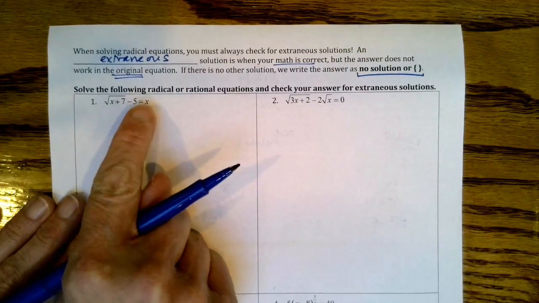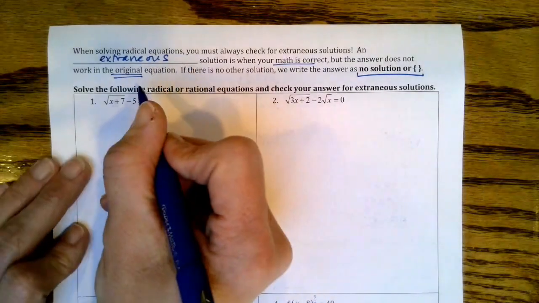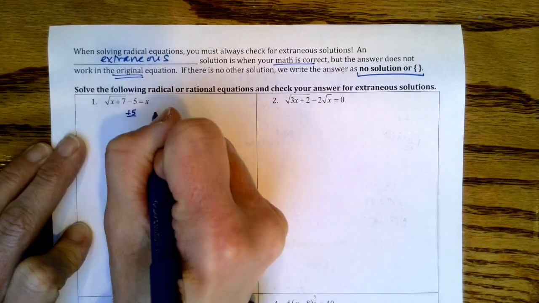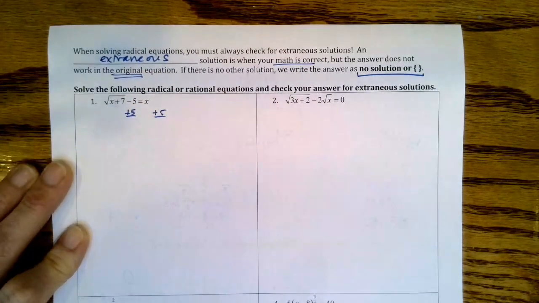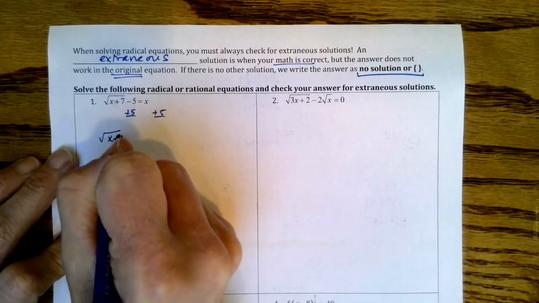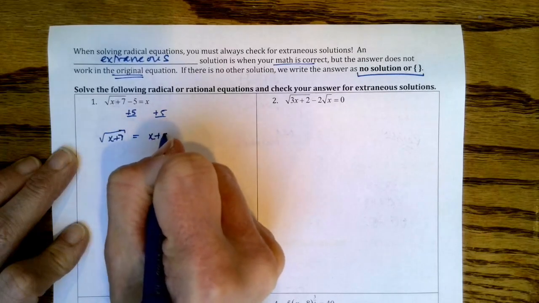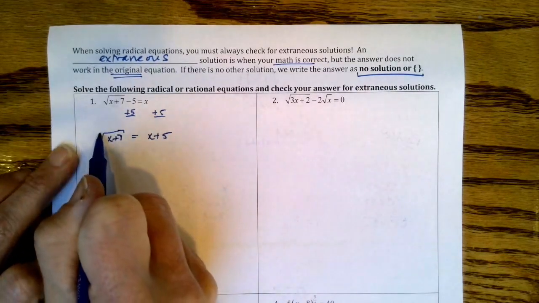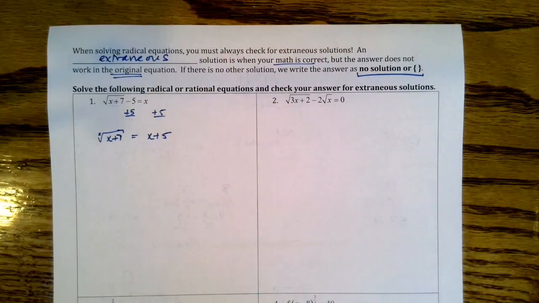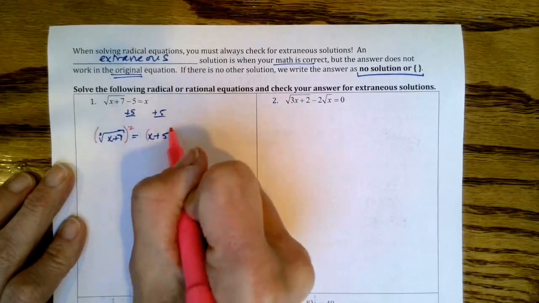And if you notice here, I've got two of them, which is an interesting extra piece. So my first job is to isolate the radical sign. So I'm going to add 5 to each side. I end up with the square root of x plus 7 is equal to x plus 5. This is a square root, so in order to eliminate the square, I'm going to go ahead and take it to a power of 2.